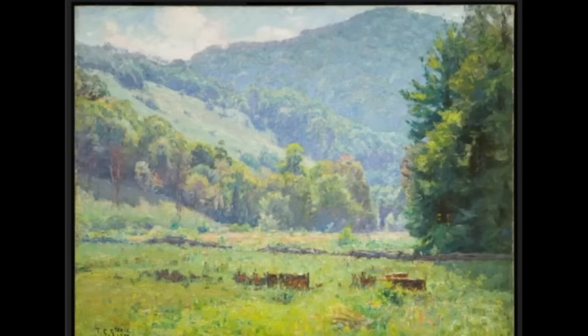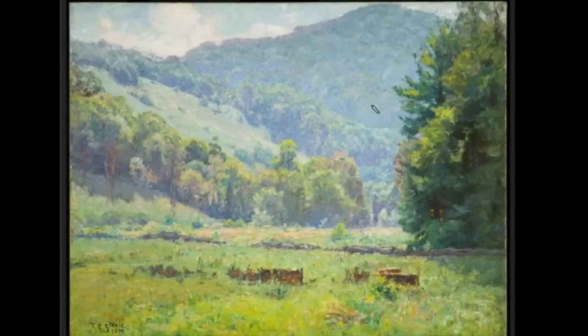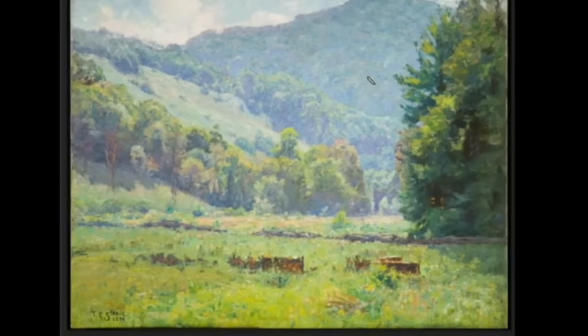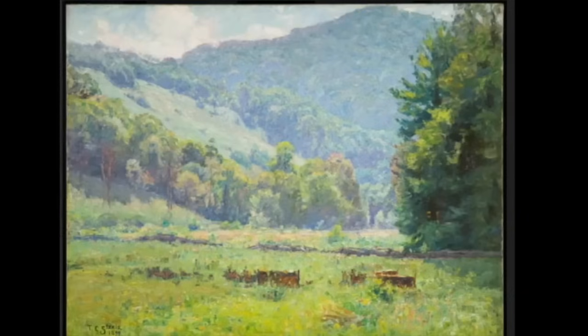This sees atmosphere in terms of dark and light, the lighter background trees, the darker foreground stuff. Whereas this one, not only light and dark, things getting lighter as they go back, but also the temperature, the bluer colors, cleaner colors in the background, and the warmer colors in the foreground. That creates atmosphere as well.